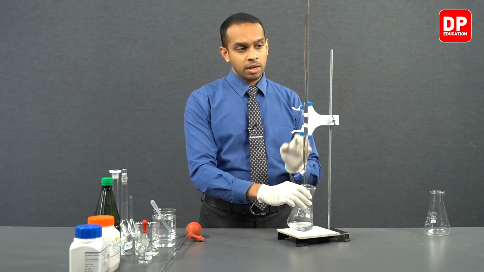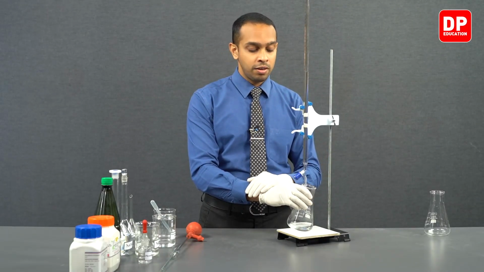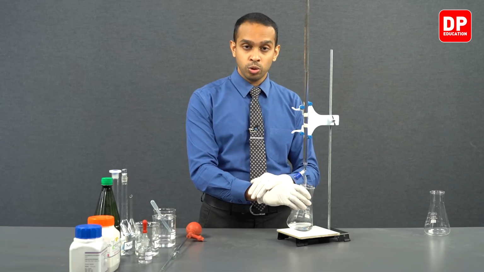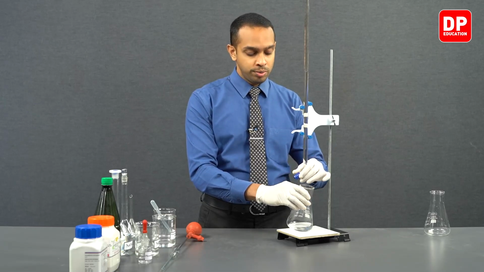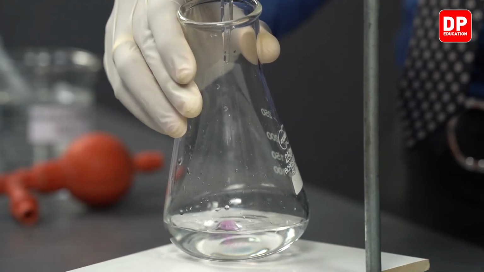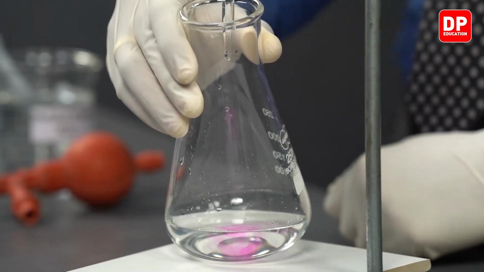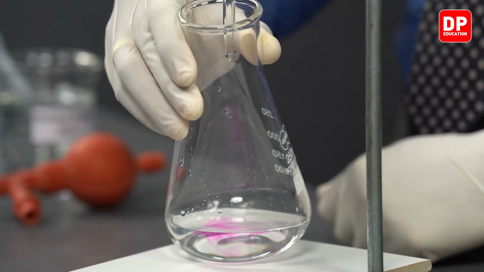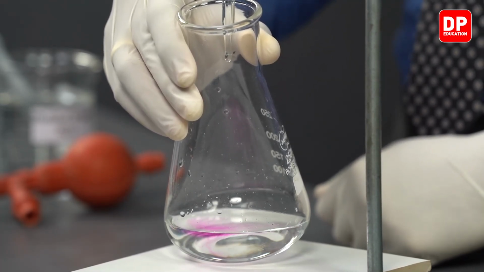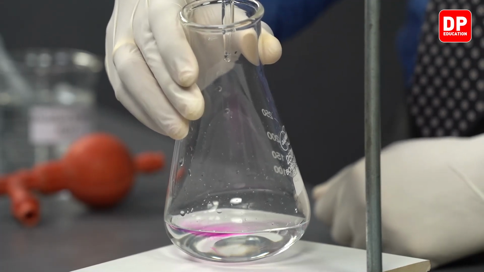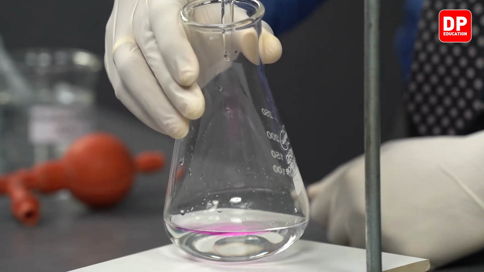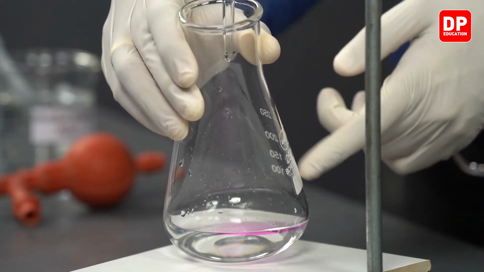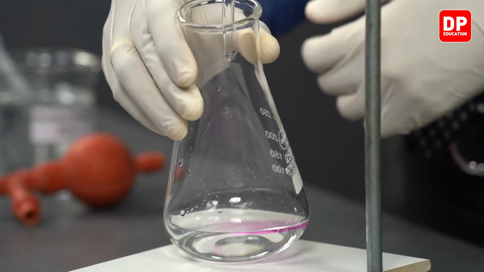Now students, I have added 23.5 milliliters or 23.5 cubic centimeters of sodium hydroxide. You can now observe, when a few drops of sodium hydroxide are added, how long it takes for that color to disappear. This indicates that the amount of acid molecules in the solution has gone down compared to the initial concentration. The acid concentration here has gone down.